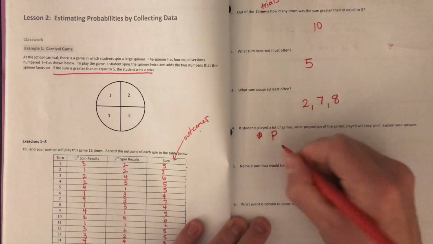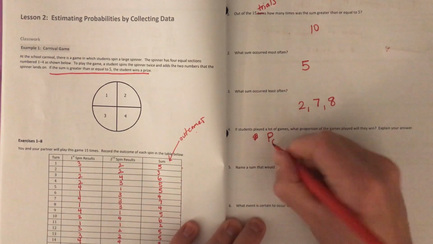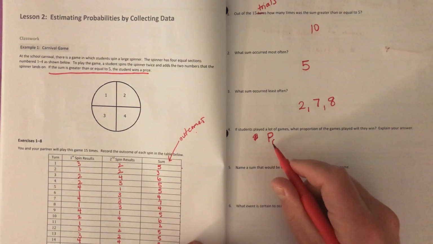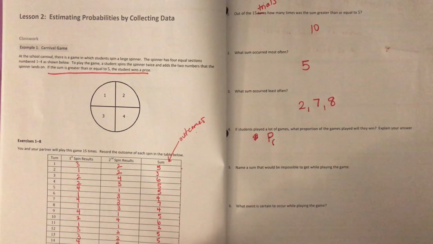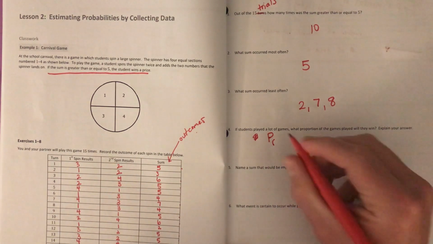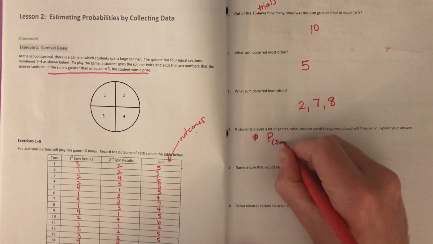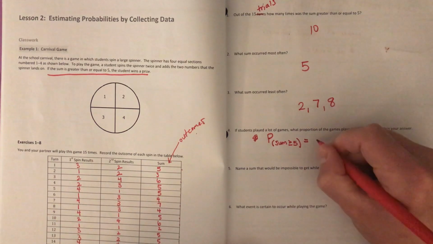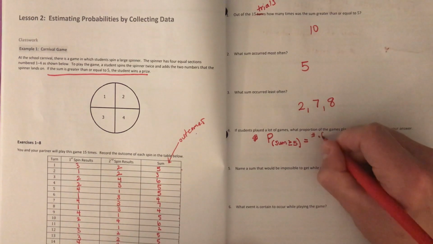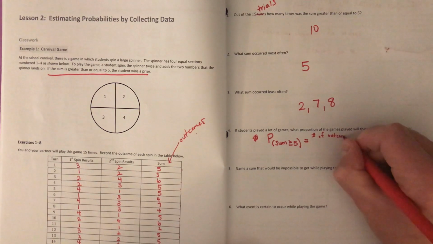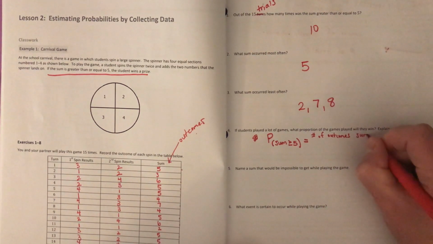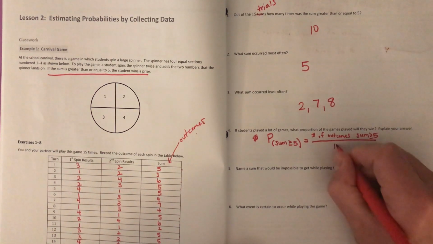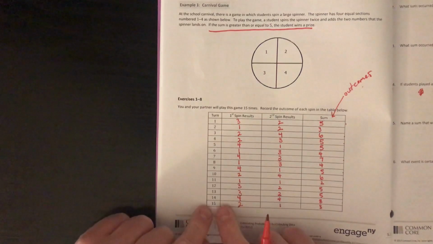So the probability of, capital P, and then I'm going to put something that abbreviates what I'm looking for here, and I'm going to write it sort of below the P. See how it's a little bit lower? This is called subscript when you write like this. So the probability of the sum being greater than or equal to 5, well, that's going to be equal to the number of outcomes where the sum was greater than or equal to 5, divided by 15, because we ran 15 trials of the experiment.